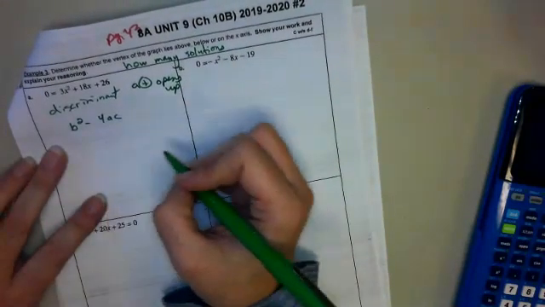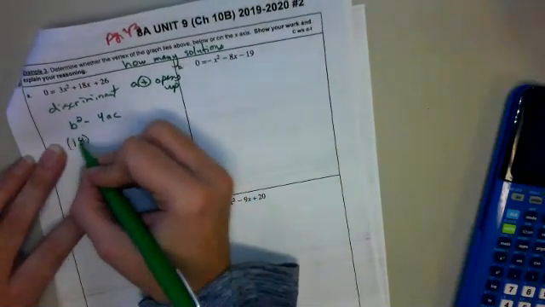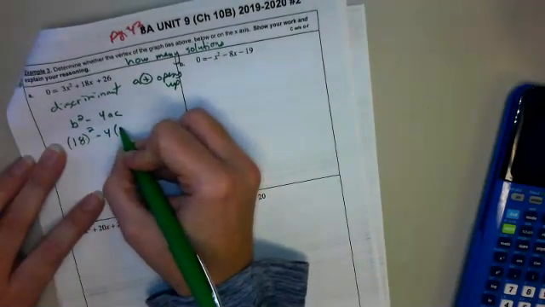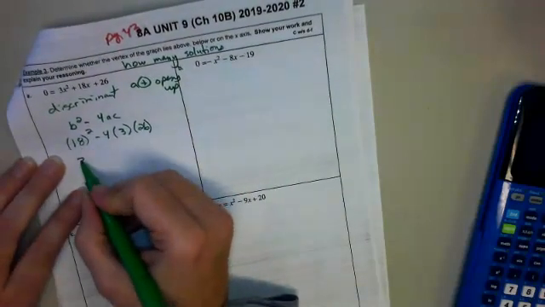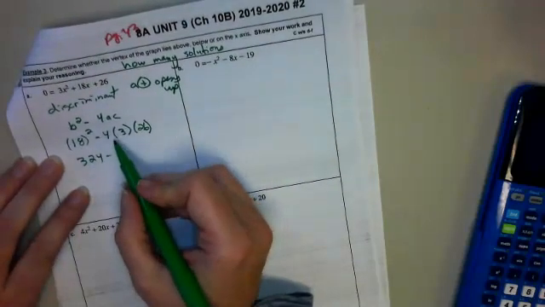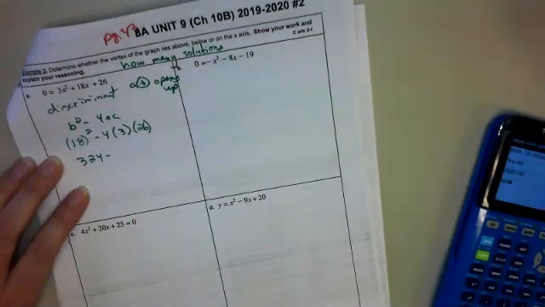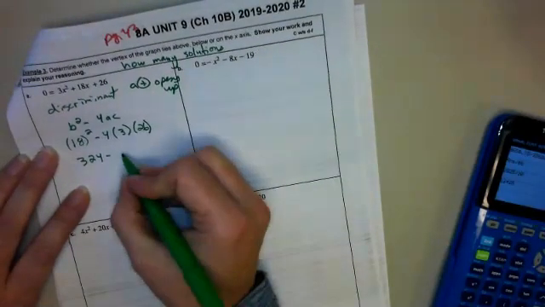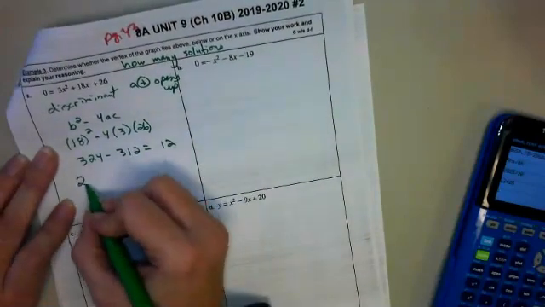b squared is going to be 18 squared minus 4 times 3 times 26. Okay, 18 squared is 324. 4 times 3 is 12. 12 times 26, I think, is 312. It is. Minus 312. So that's going to give me 12. So we know there are 2 solutions.